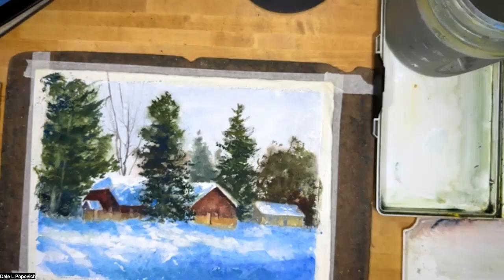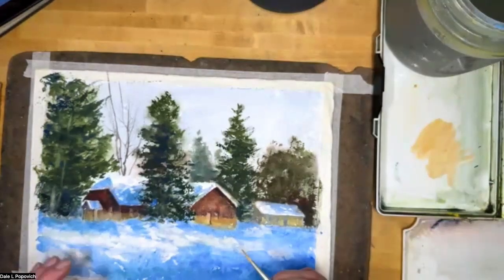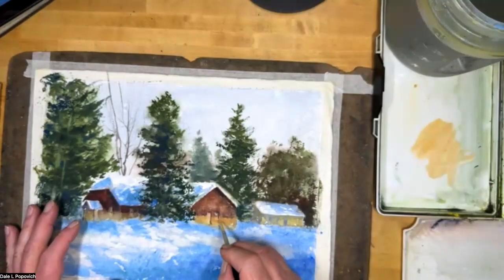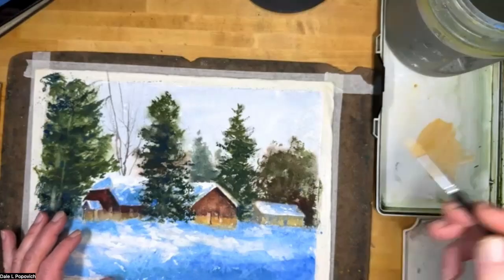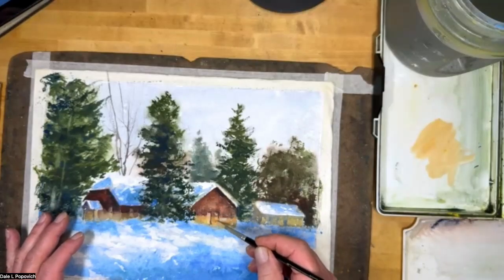And I'm going to add a little bit of some raw sienna to it to start with. There we go. And I'm going to add a little bit of light up in front here. We got a little bit too dark. I could lift it, but I'm painting it translucently.